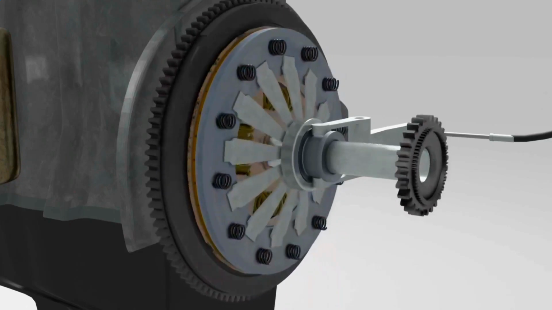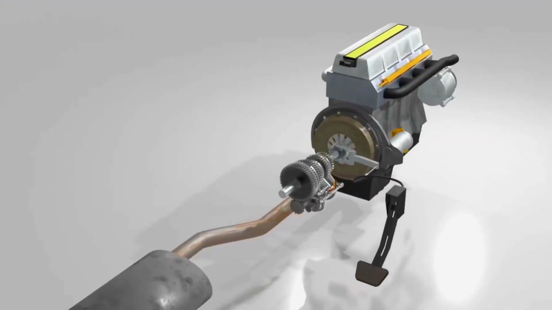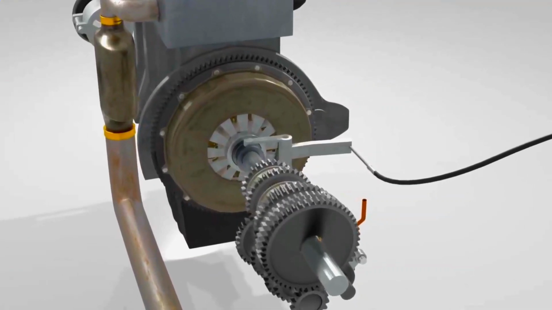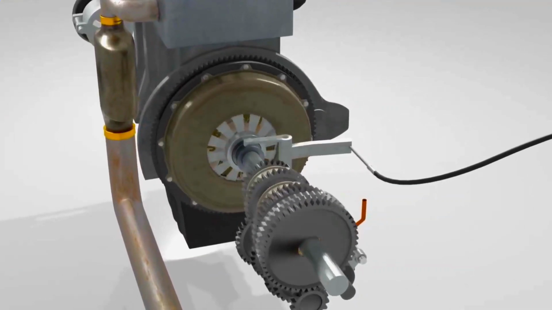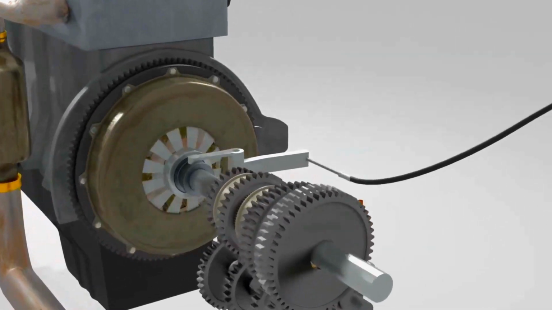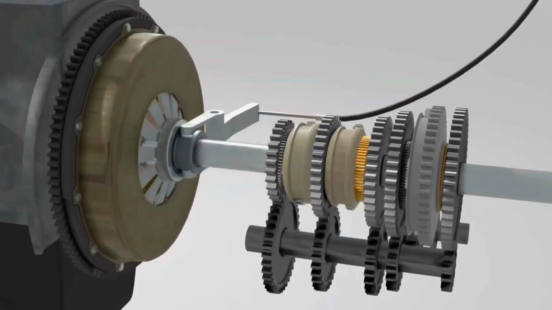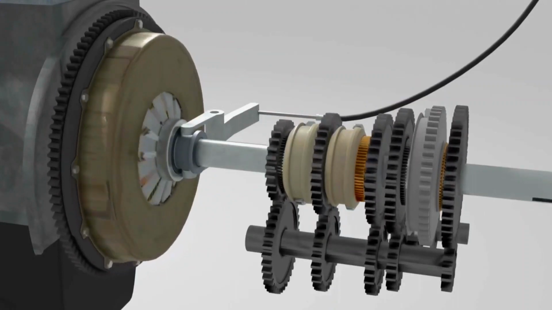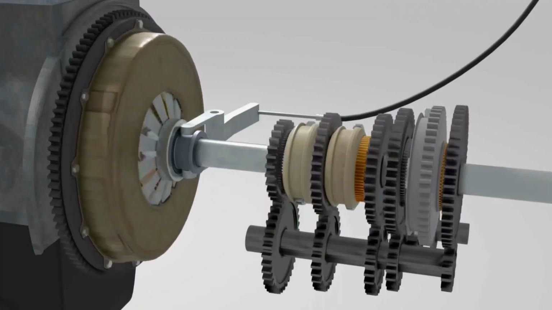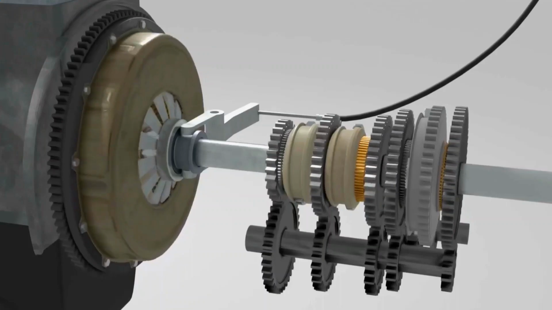Let's start from the following 3D animation. This is an animation of a vehicle's powertrain, consisting of an engine, clutch, and transmission. When we start, the engine will rotate. However, the car must remain stationary. And when we put the gear in, the car must remain stationary. The car will only move when we release the clutch slowly. Now, from here, it can be concluded that the clutch's function is to disconnect and connect the engine rotation instantly.